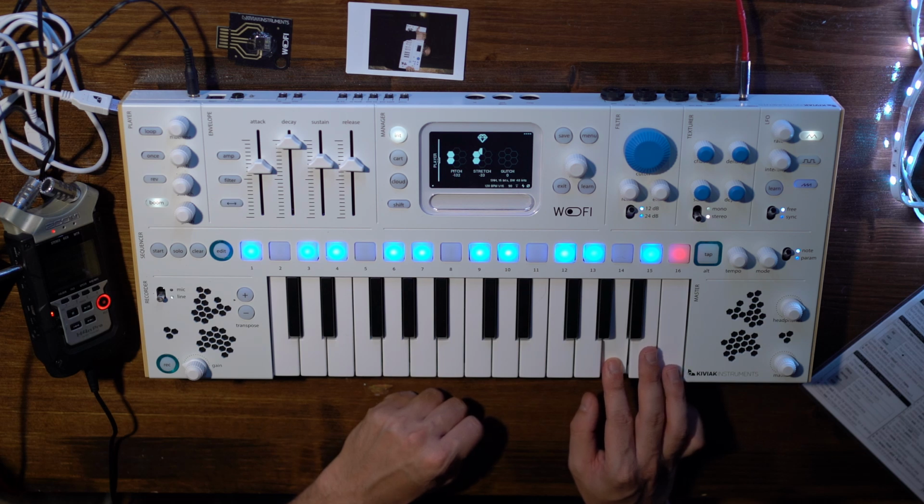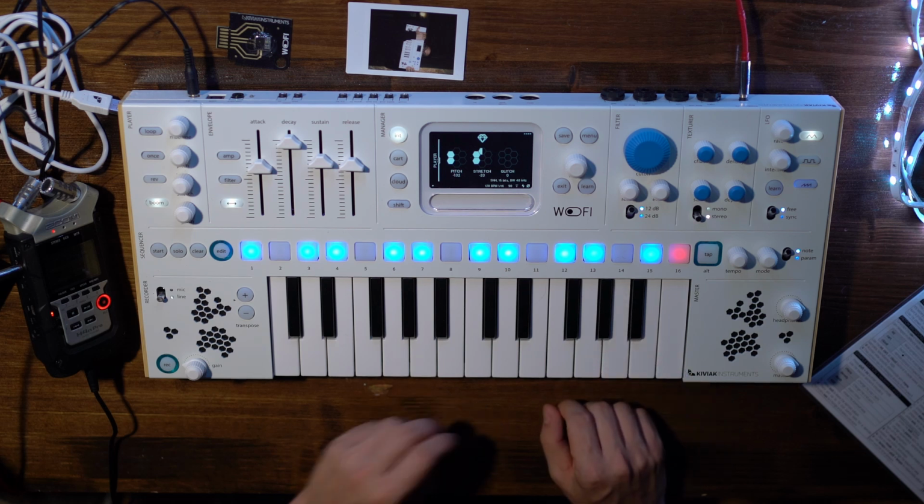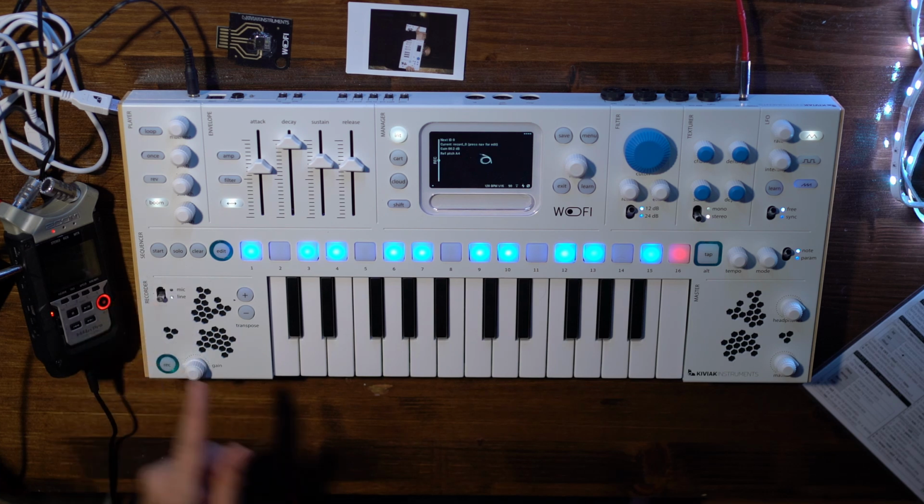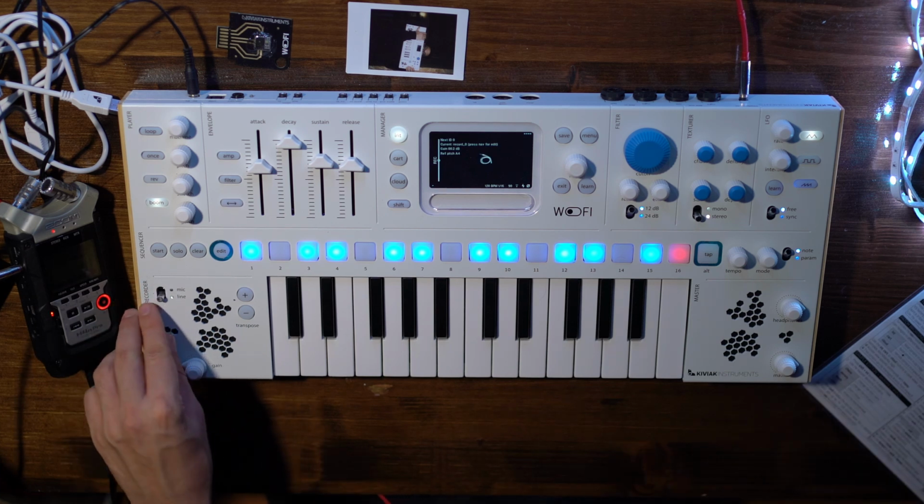You can record a sample using the line-in or the built-in microphone. You can change the recording modes by flipping the switch. In this example, I'll be using the external mic.